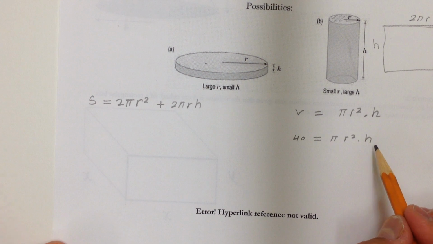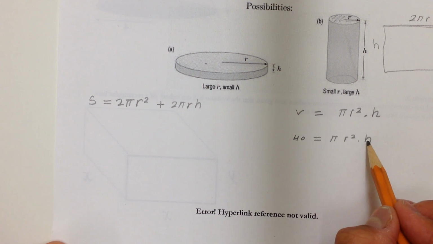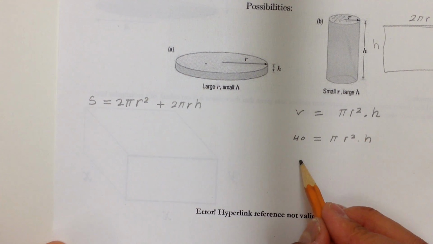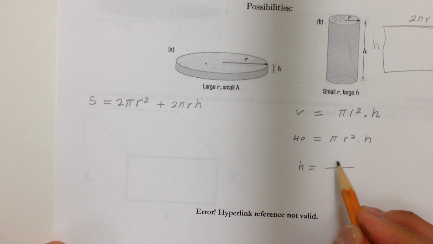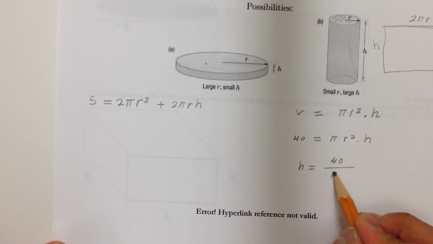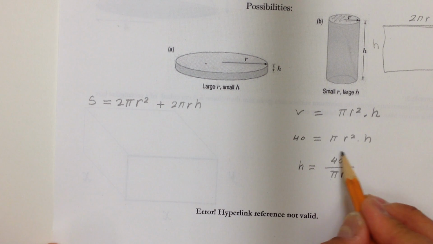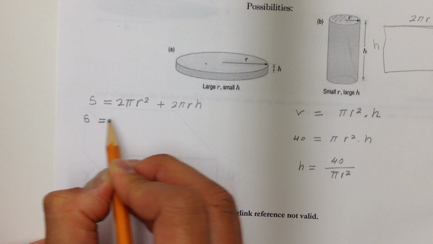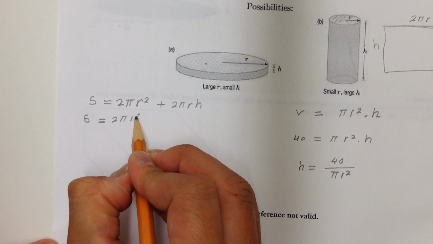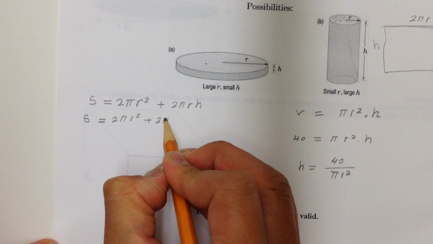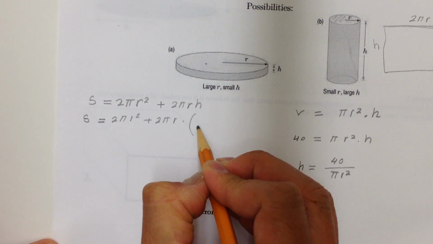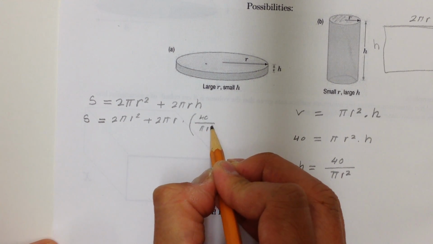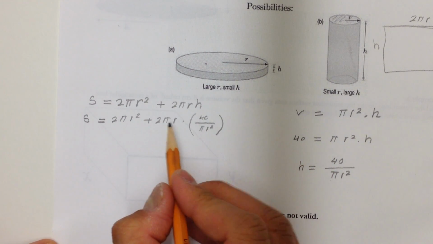To accomplish that, we can solve for h and then plug it in here. If we solve for h, you're going to see that h equals 40 over pi r squared. Plugging this in, we have the surface area equaling 2 pi r squared plus 2 pi r, and remember, I'm replacing h with 40 over pi r squared.